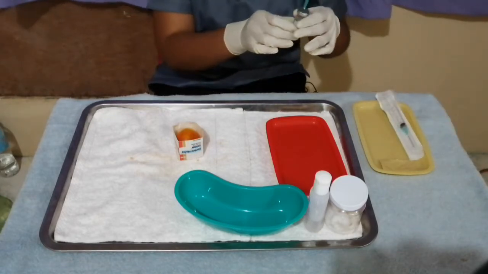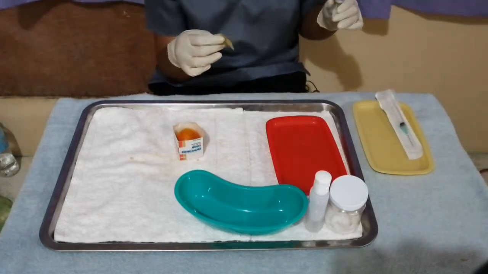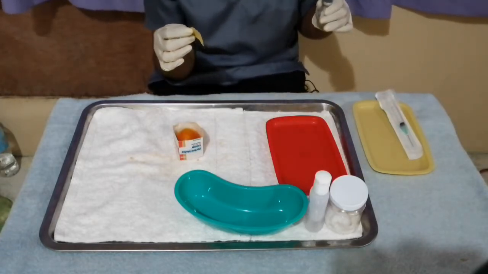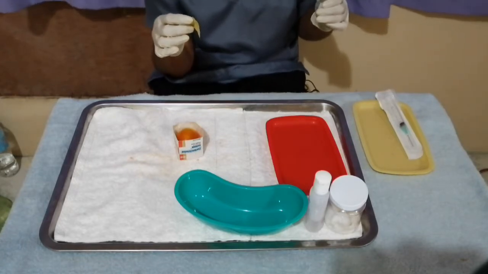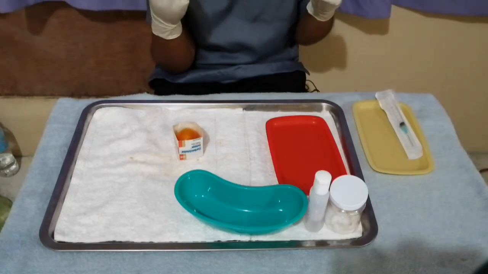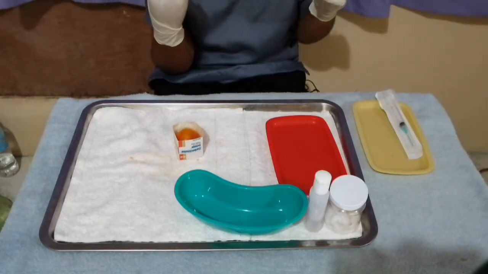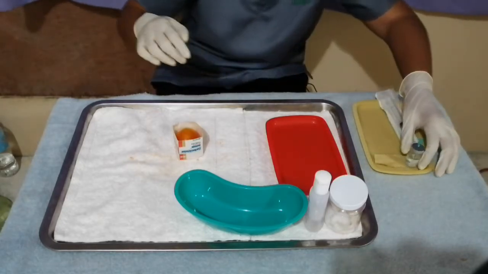When we are checking the medication drug and the medication ticket, we need to view it at eye level. Next, we're going to wash our hands, so assuming I'm already done washing my hands.